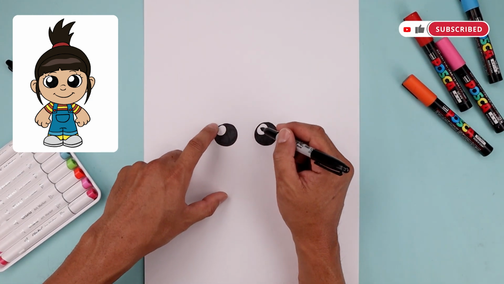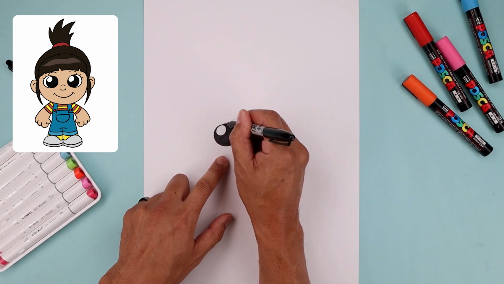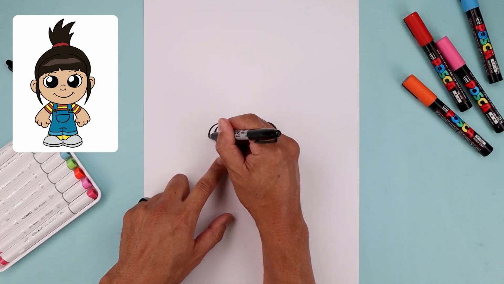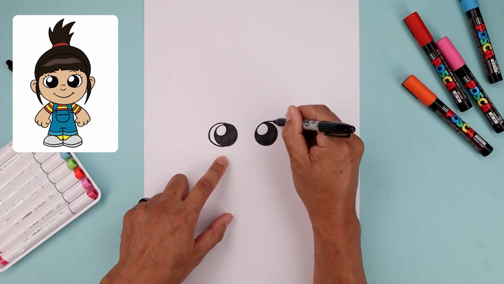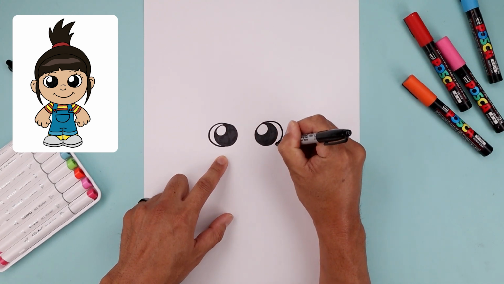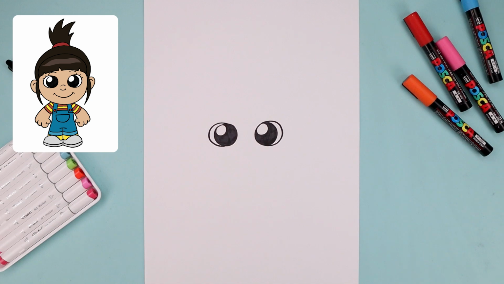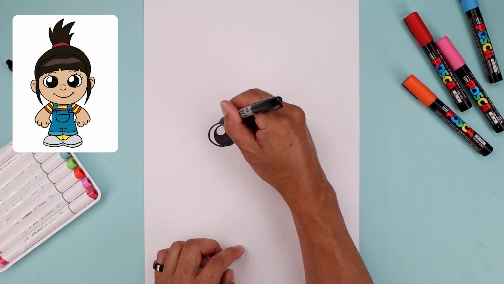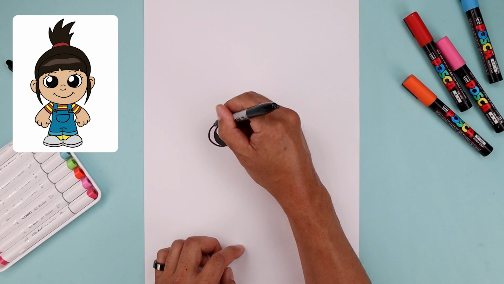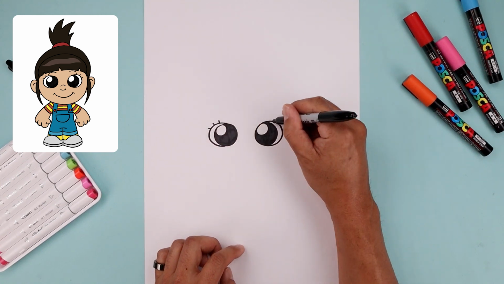Now from here we'll draw the outside edge of the eyelid. Let's start from the top, we'll bend this around the eye, come down, and then in towards the bottom. Let's do the same thing on the right, extending this out, come down, and then in. Now I'm just going to add a few small lashes along the outside. Starting from the top, just going to angle this up and out. Just add two more going out towards the side.